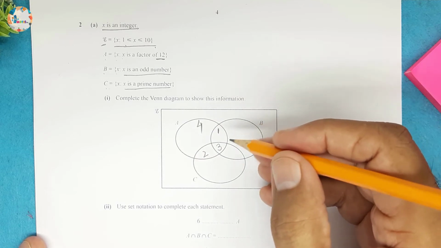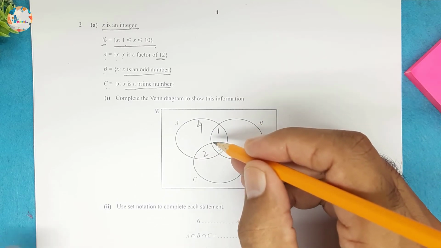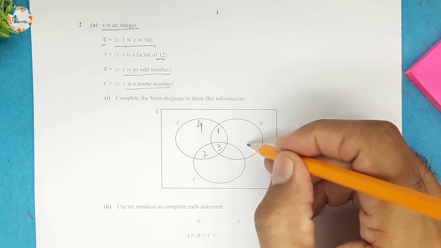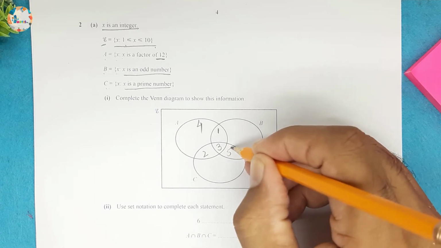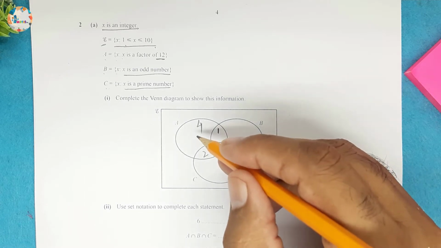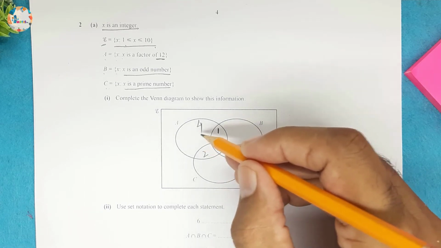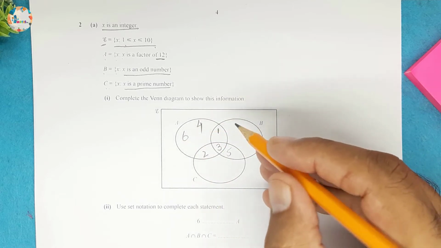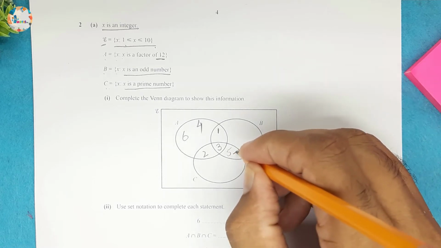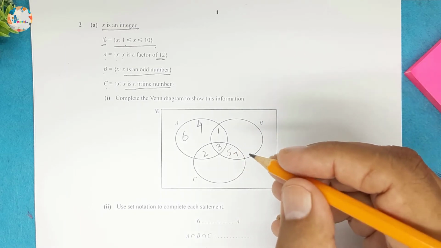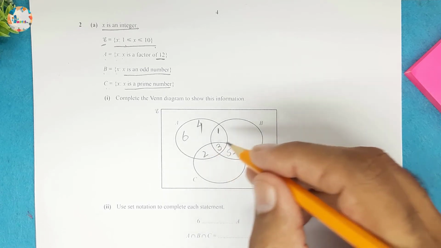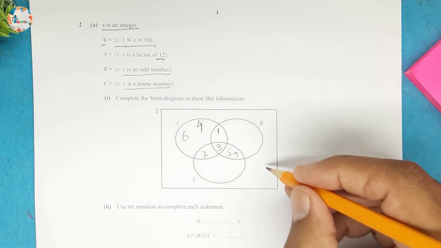5 is a prime number, so it will be in C, and it's also an odd number, so it will be in B, so it will be over here. And then 6 is a factor of 12 and not a prime number, so it will be over here. And then 7 is a prime number and an odd number also, so we can write here. Then 8 is not a prime number, not an odd number, not a factor of 12, so it will be outside.